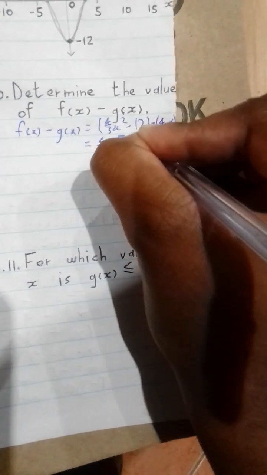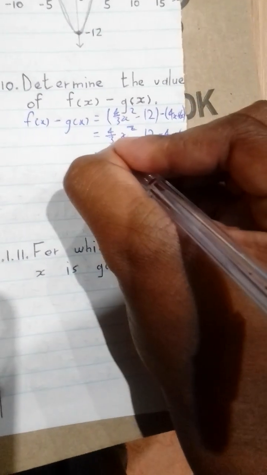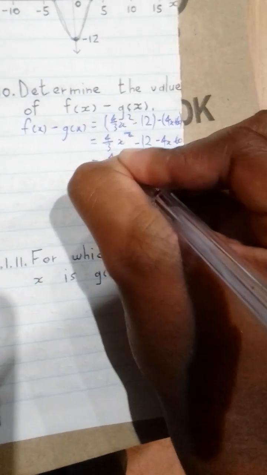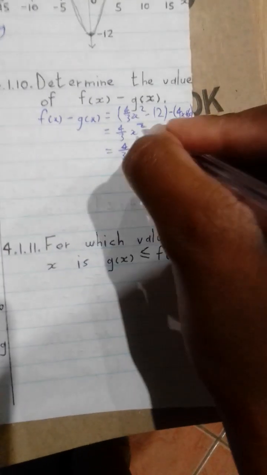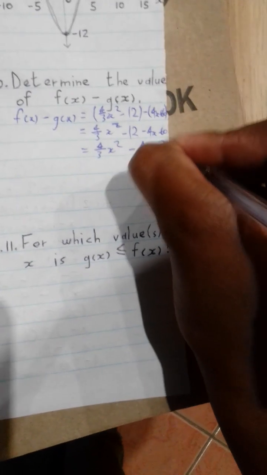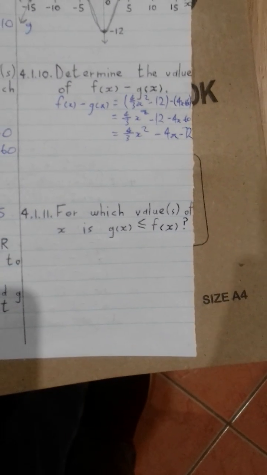So 4 over 3 x squared minus 12 minus 4x minus 60. So this is 4 over 3 x squared minus 4x. Negative 12 minus 60 is minus 72. That is it. Hope that is clear, and I hope that makes sense.